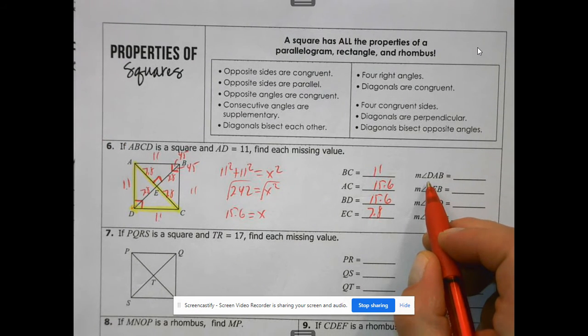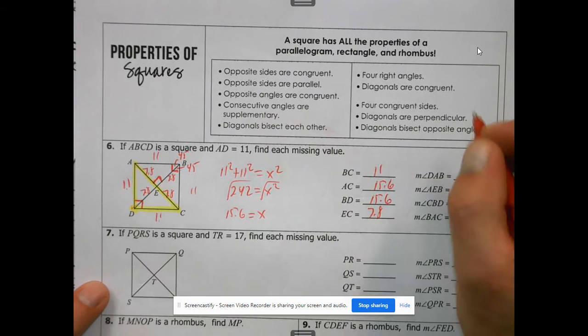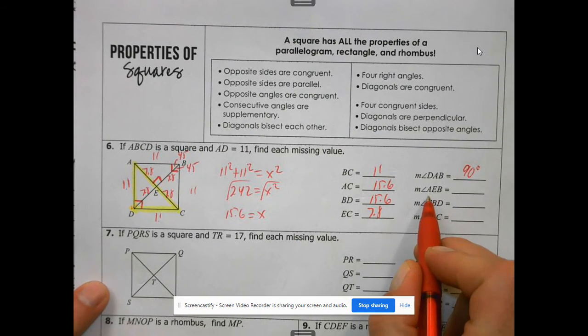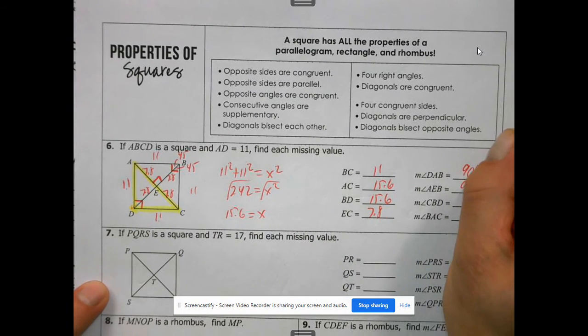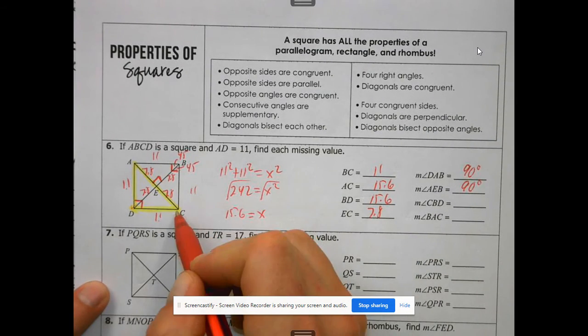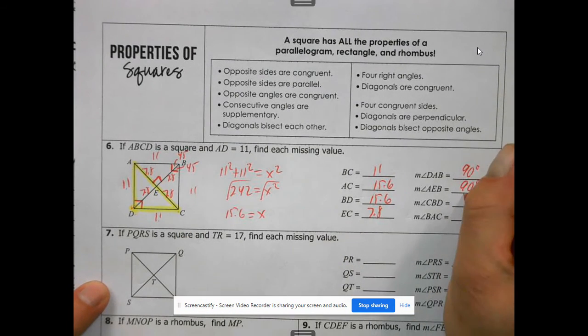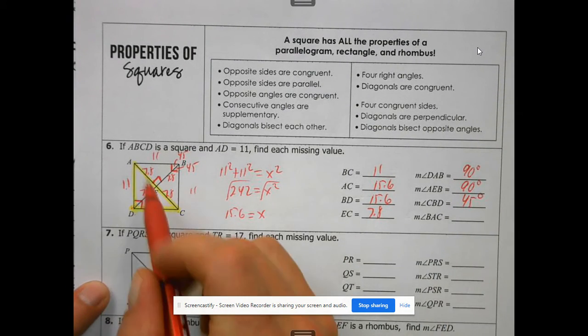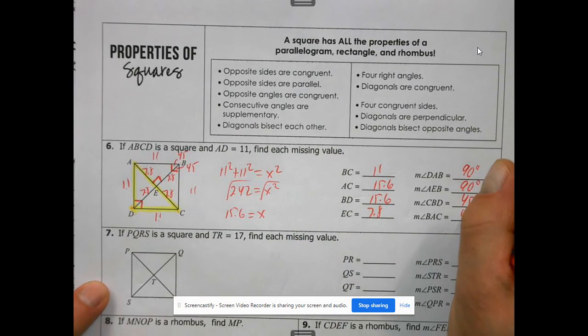Angles, these go fast. DAB, the whole thing, 90. AEB, the middle, 90. CBD, just half of the 90, 45. BAC, half of the 90, 45.